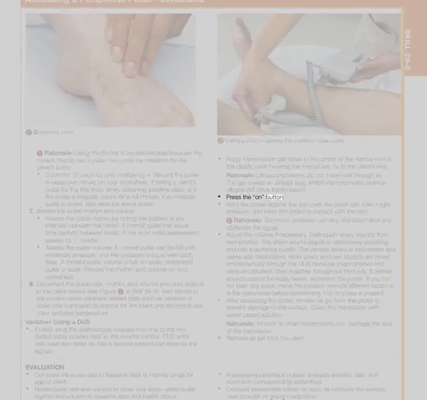Press the on button. Hold the probe against the skin over the pulse site. Use a light pressure, and keep the probe in contact with the skin. Rationale: too much pressure can stop the blood flow and obliterate the signal. Adjust the volume if necessary. Distinguish artery sounds from vein sounds. The artery sound, or signal, is distinctively pulsating and has a pumping quality. The venous sound is intermittent and varies with respirations.